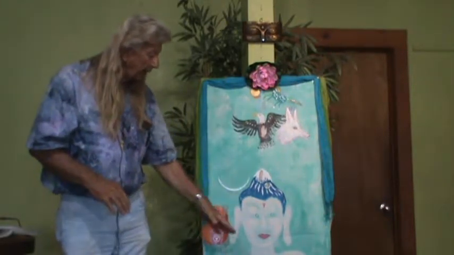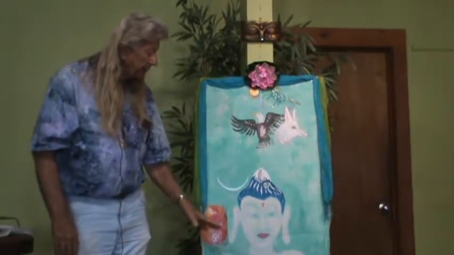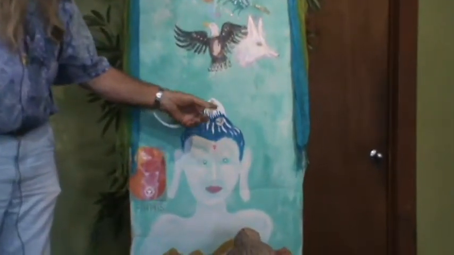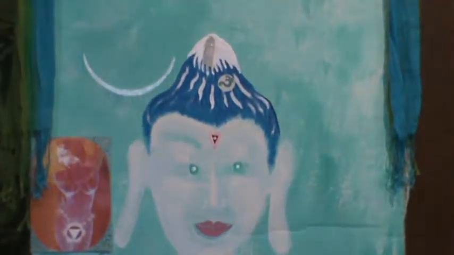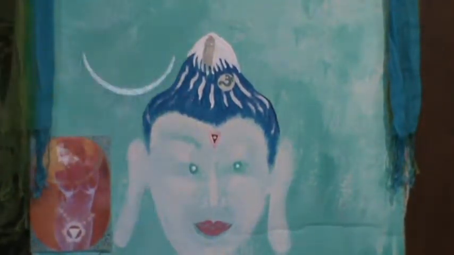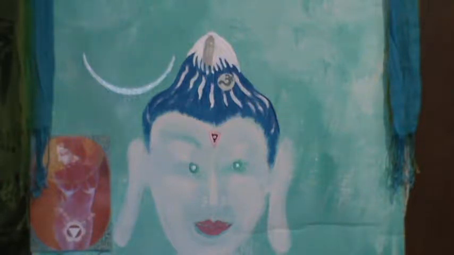And anyway, here in my painting, I have kind of like that. In place of the Ushnisha, this is Kailash. This is Mount Kailash, the home of Shiva. So that's the way I have all that in here. And my real treat today is a really good poem by Mary Oliver.